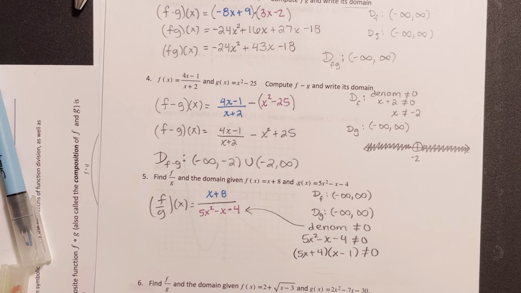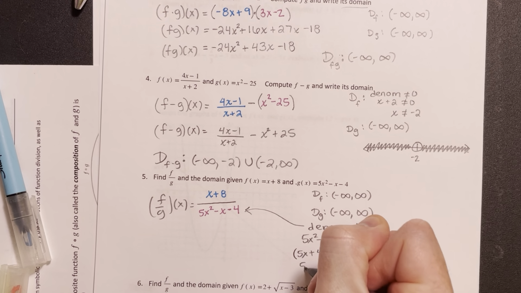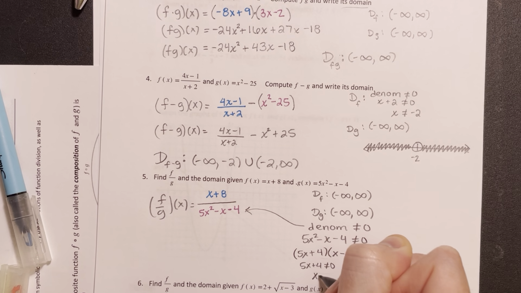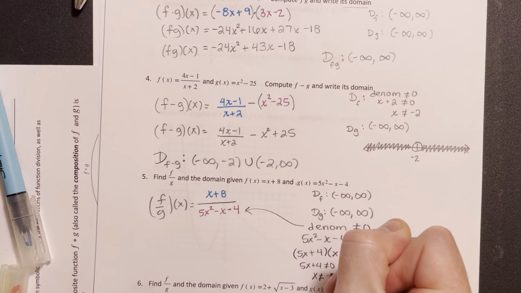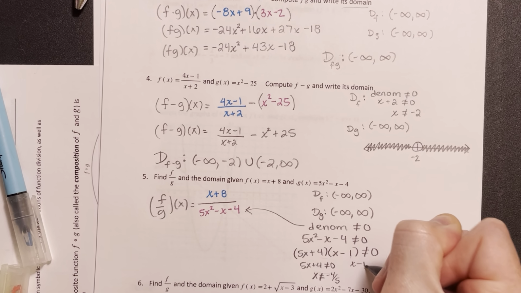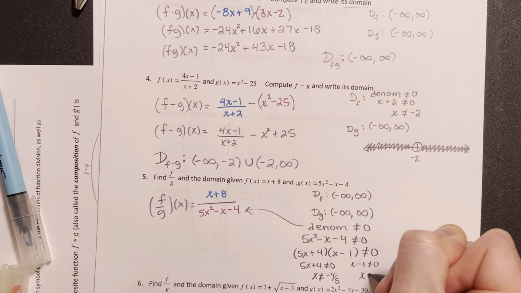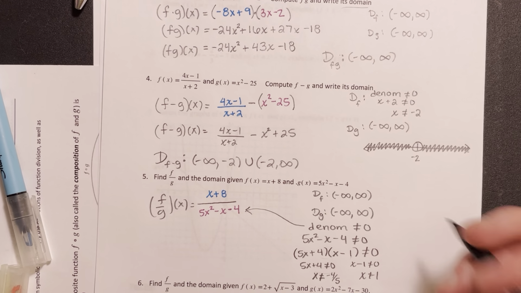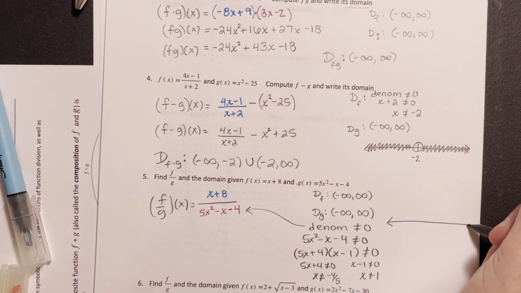So this is our factored form. We set each factor equal to 0. And I'm running out of room here, but you would subtract your 4 and then divide by 5, which makes this negative 4/5. X minus 1 can't be 0, which means x can't be 1. So those are the two values that will be removed from that domain. And you can draw a number line.